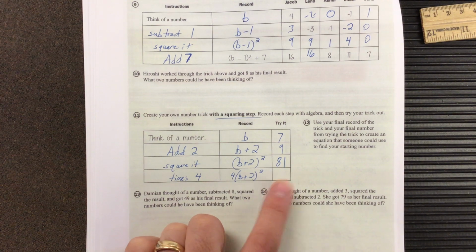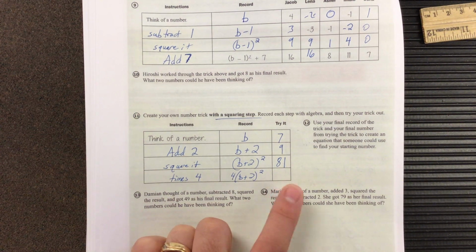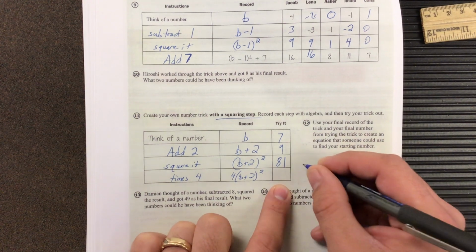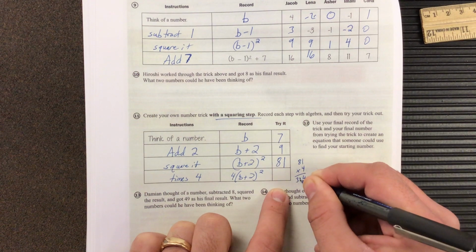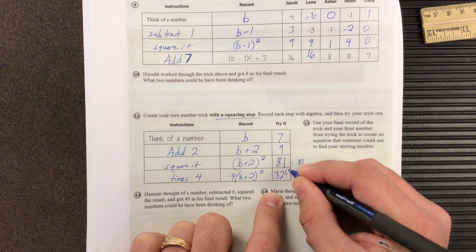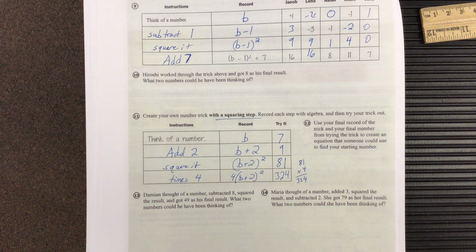Last one. No. 81. I want to say 72, but I'm so sorry. I'm pretty sure I'm wrong. 81 times 4, 324. I can't do math. Thank you. You cheater. Because you said it before me.